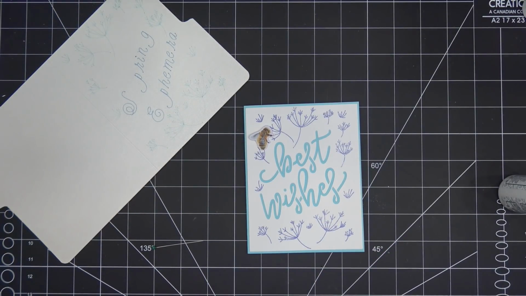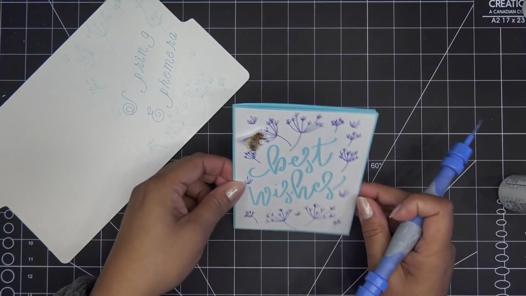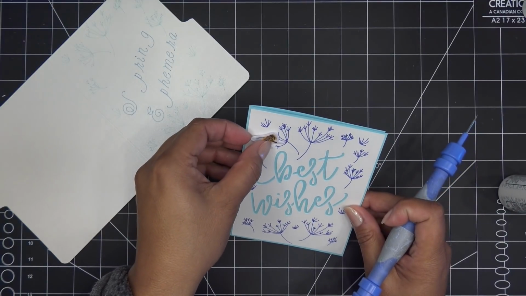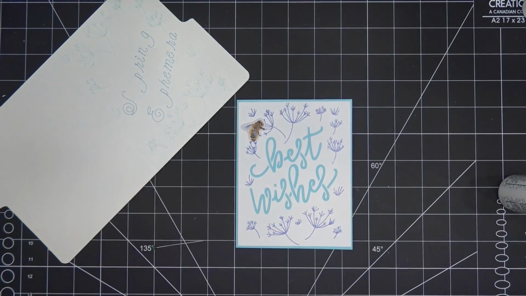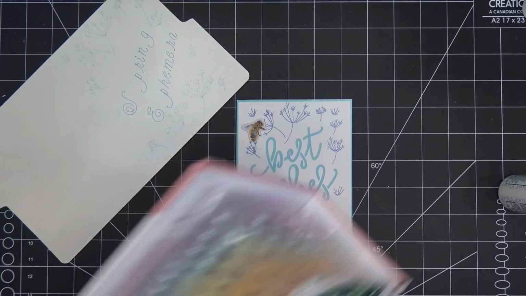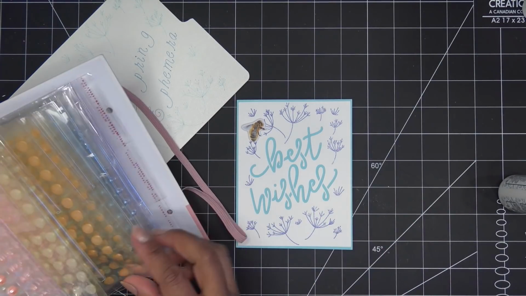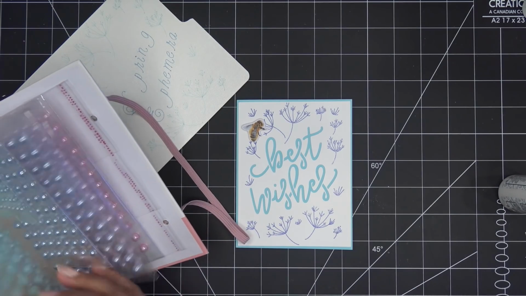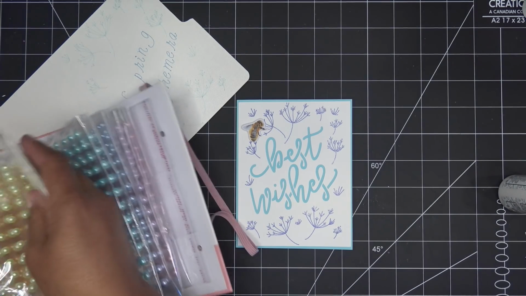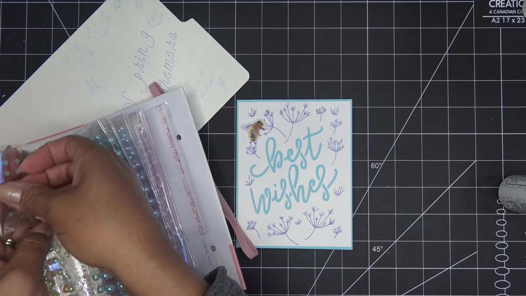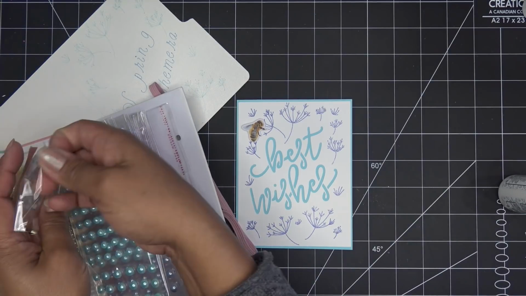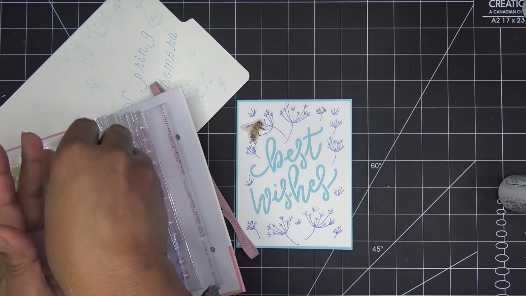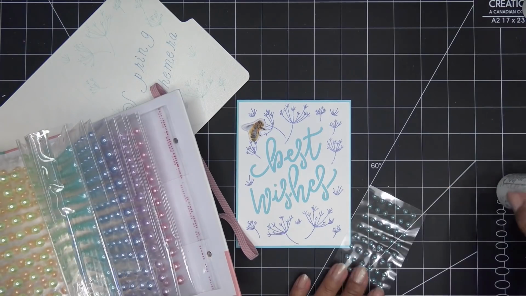I'm going to put him up a little bit higher. And then we have some pearls. Always like to add little things like this here and there. Should we do the light blue? I always think I'm going to sit down and make a quick video with this, and then it ends up being like half an hour.